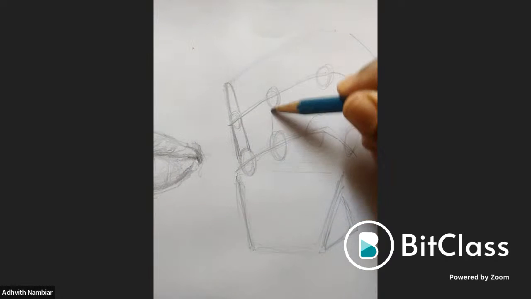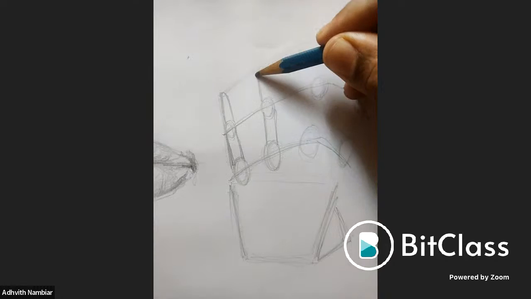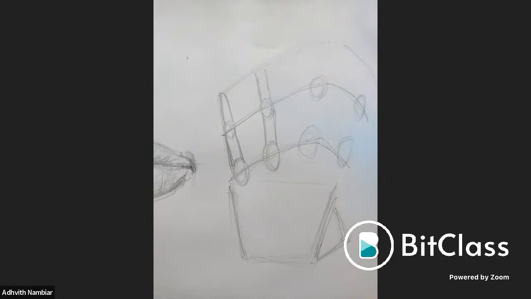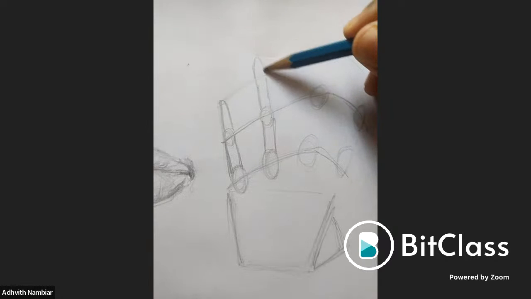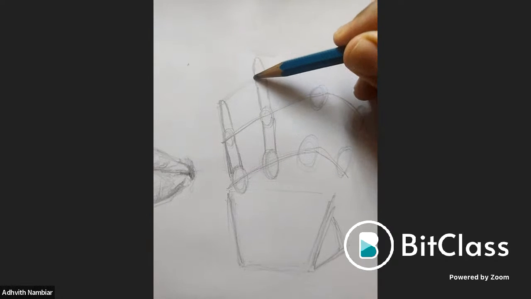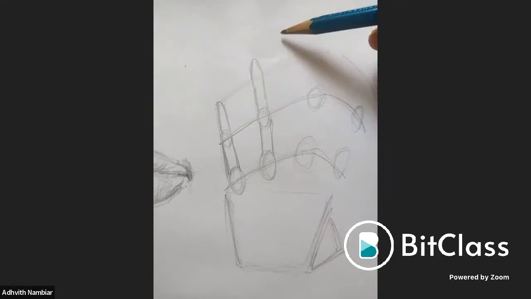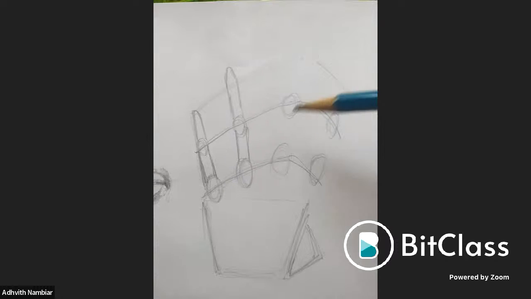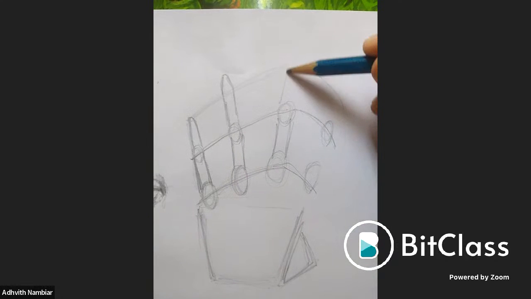Next one, the normal segment. Only I'm going to go a little bit higher because there is quite a difference in size between the ring finger and the pinky finger. So let that go a little bit higher. Here too, we have just a segment.